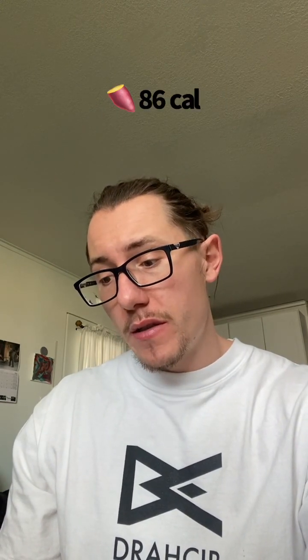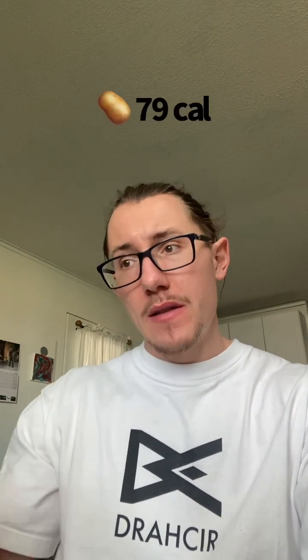Potato is another great example. It's a vegetable, but it's also a higher calorie carb food. So for example, a sweet potato, 100 grams is 86 calories. A russet potato is 79 calories. So it's still higher than the strawberries and the blueberries that we had, or than the carrots and the onions, right? But it's still at a good place, and it's still a really good carb to have.